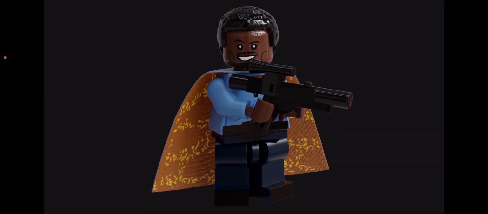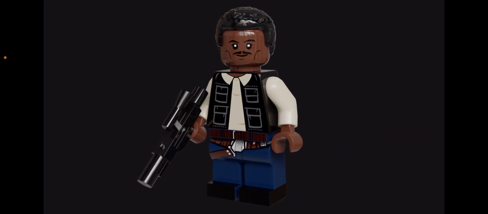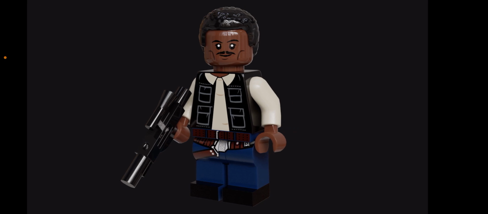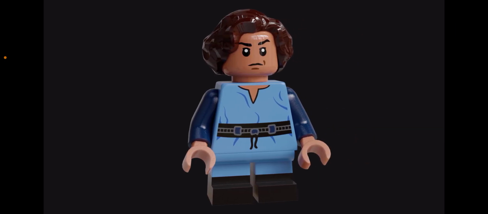So then we have episode 5 Lando, which is a custom figure. I changed the torso, added short boots and all that, and yeah. And here we have Lando with Han's clothes. And next up, or last of the main renders, we have young Boba Fett, a custom figure I made.